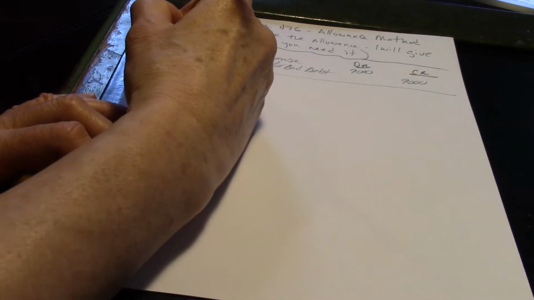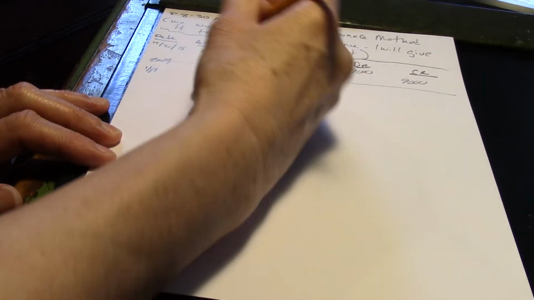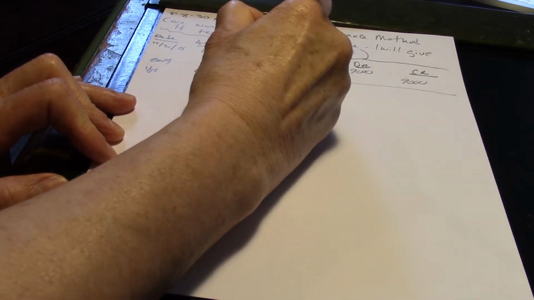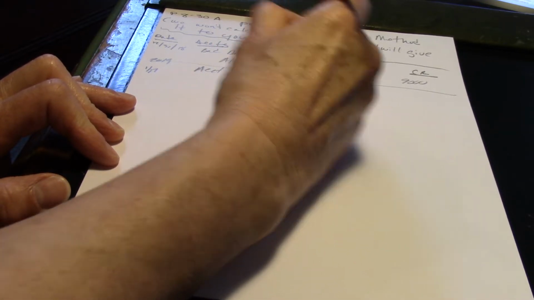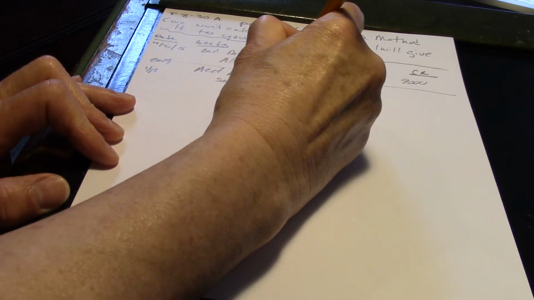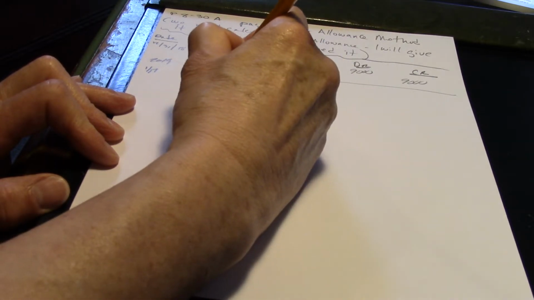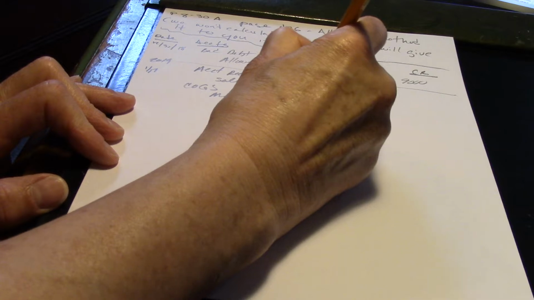So on 1/17, we have accounts receivable, Smith, and of course we have our sales revenue, and then we have cost of goods sold, and of course we reduce our merchandise inventory.